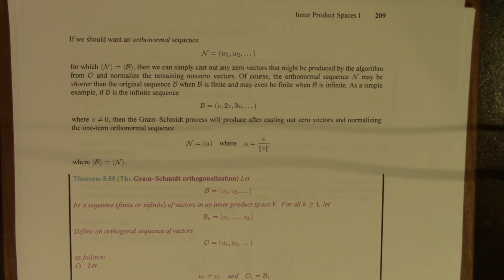Now the orthonormal sequence might be shorter than the original sequence. If we start with a finite sequence, the casting out of zero vectors may reduce the size. If we're casting out any, we'll reduce the size of the sequence. And it can even turn an infinite original sequence into a finite one.